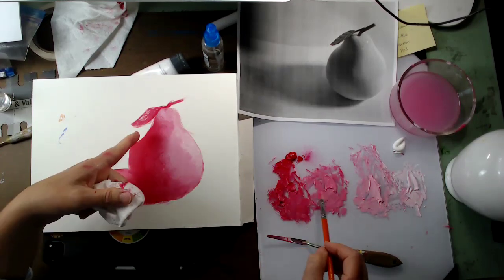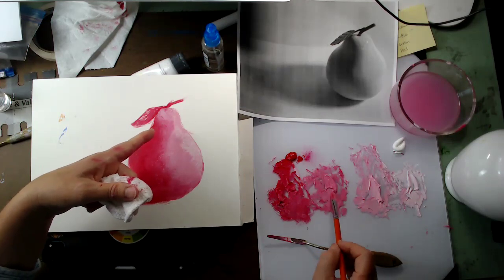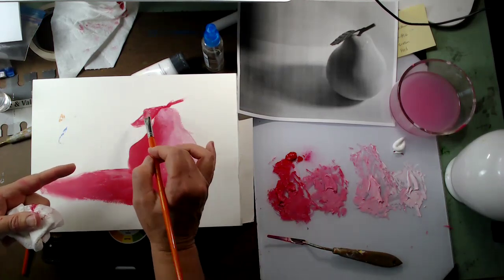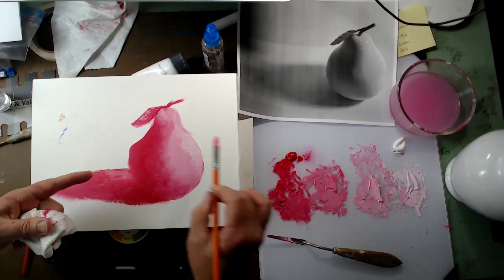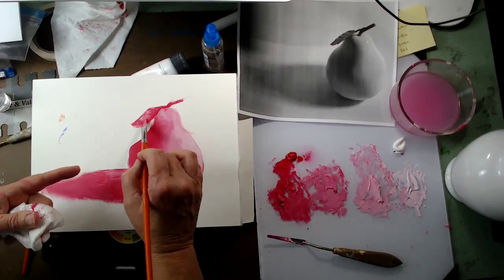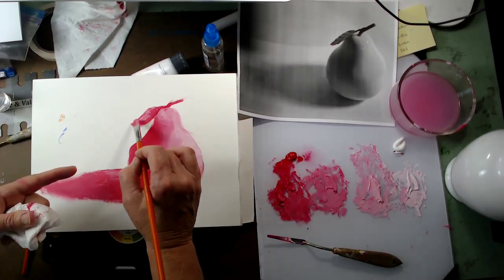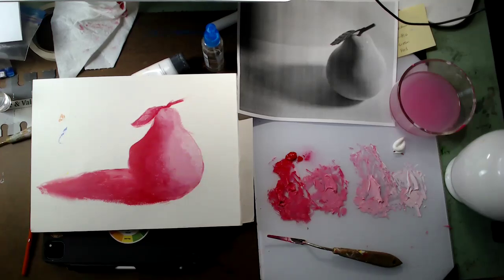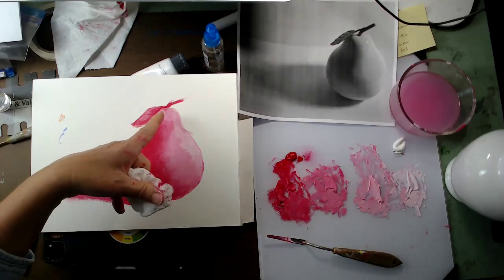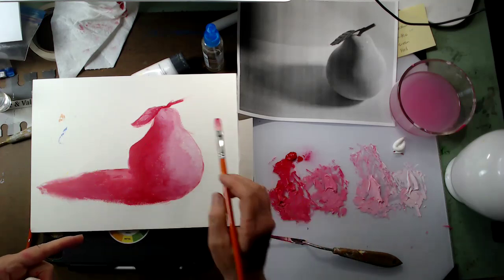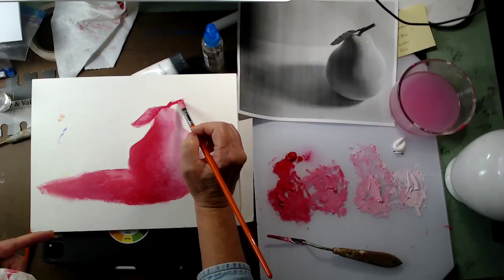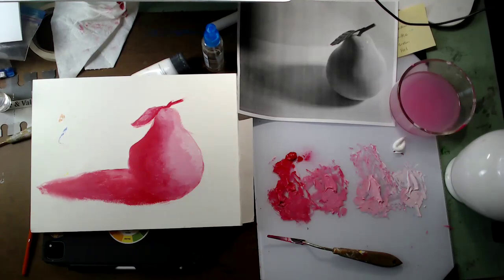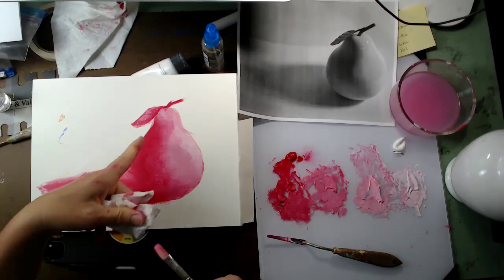Well, I'll show you what to do with that. So if that's a little bit too dark, I'll just come in here and just touch it because I kind of like that. Soften edges. There we go. It's all smoke and mirrors. I'm giving the illusion. It's not a pear, but I'm giving the illusion of a pear.